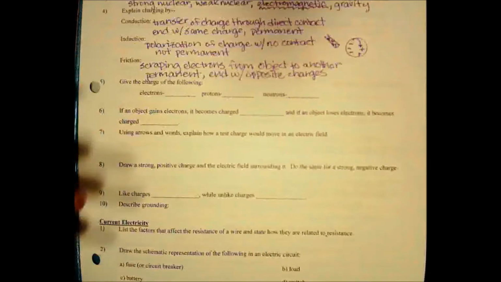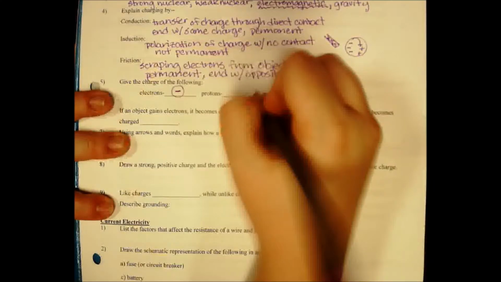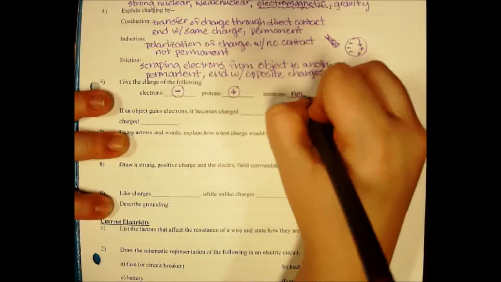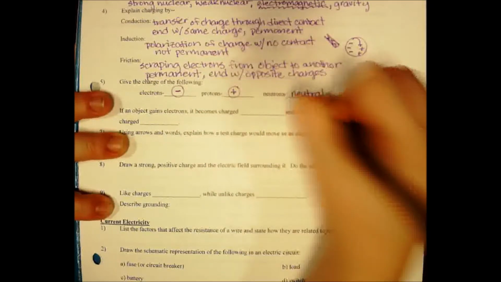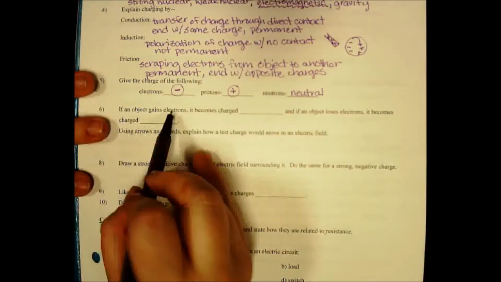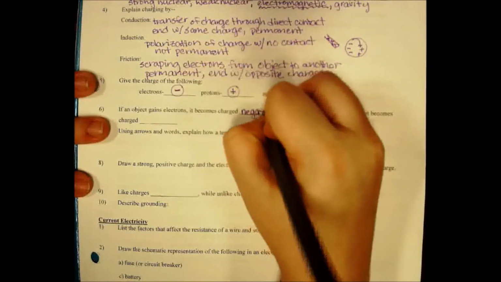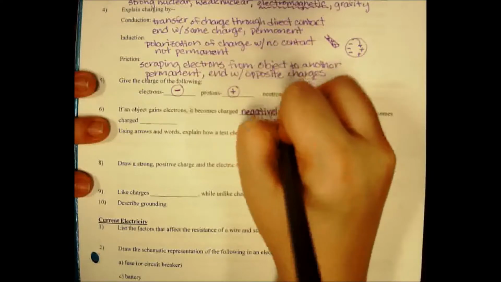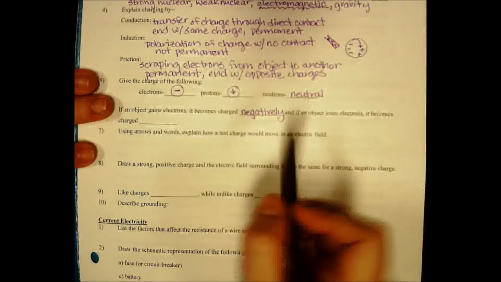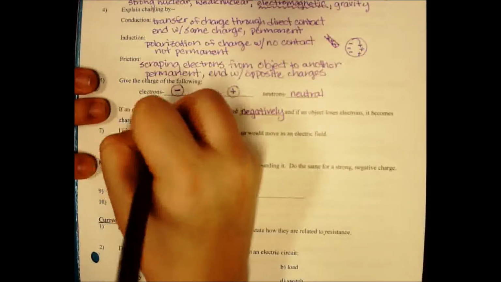Alright, give the charges on each of the following. Electrons have a negative charge. Protons have a positive charge. And neutrons are neutral. There's not really a symbol for neutral. Alright, if an object gains electrons, it becomes charged negatively. This is a little weird because you're gaining something, but you're gaining something that's negative, so it becomes negatively charged. If an object loses electrons, it becomes charged positively.